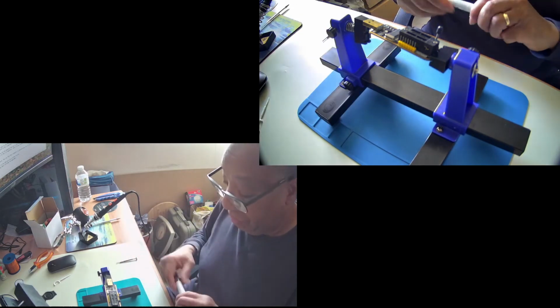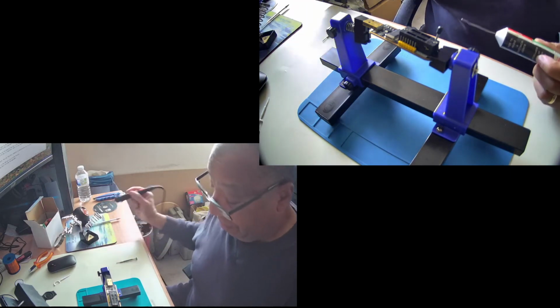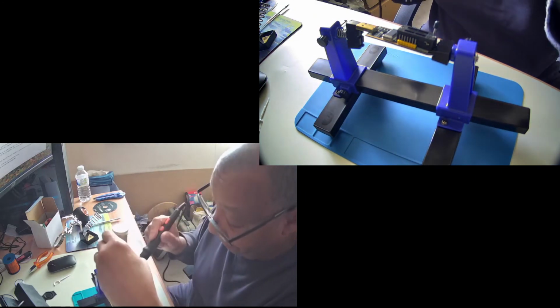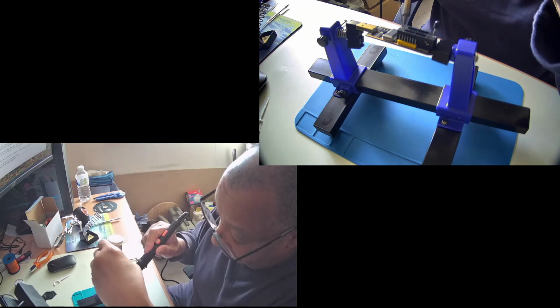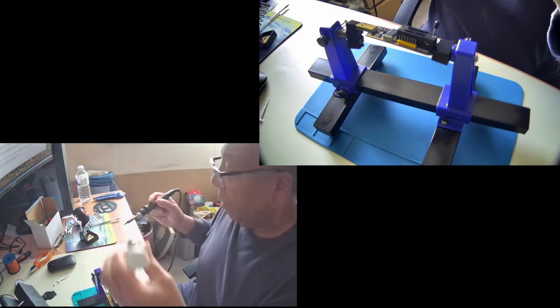So I think we should be there now. Let's add some flux to this baby. It's my flux pen. Here we go, a bit of flux on there. Then I need to just reflow this. Now I'm just going to have to turn this slightly so I can see the light. And then what I need to do now is actually lift that pin.